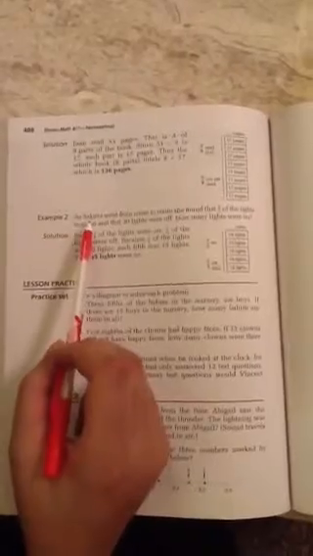I'll read that to you real quick. As Sakura went from room to room, she found that 3/5 of the lights were on, and that 30 lights were off. How many lights were on?